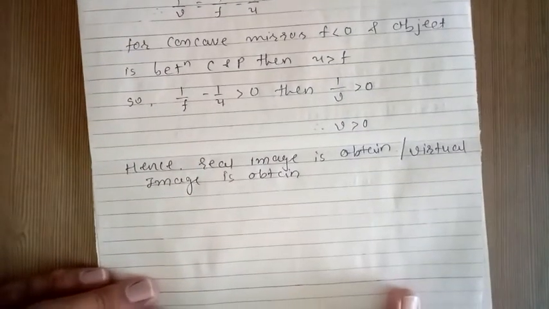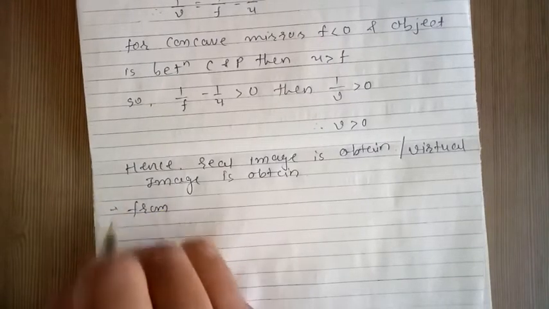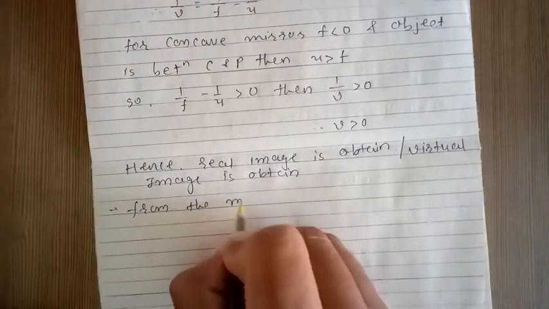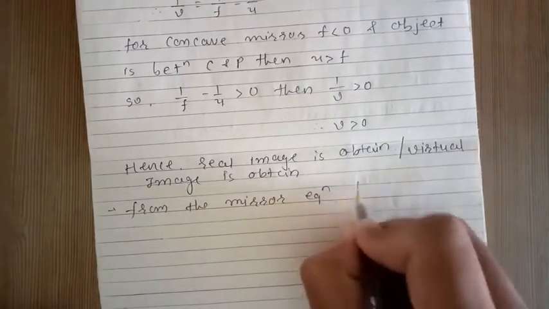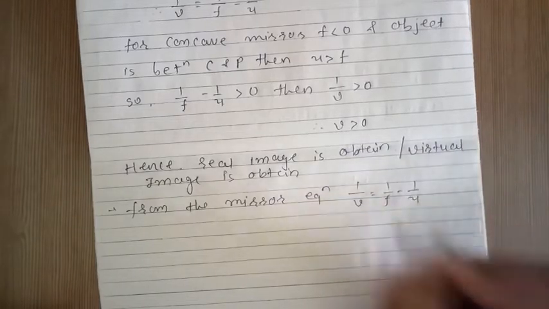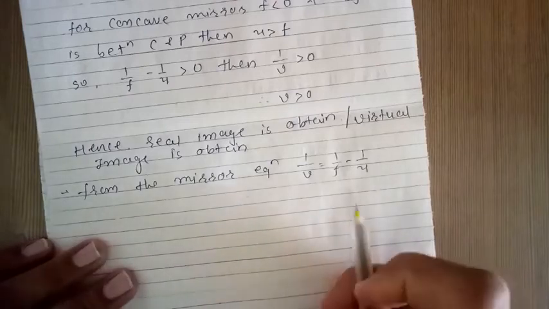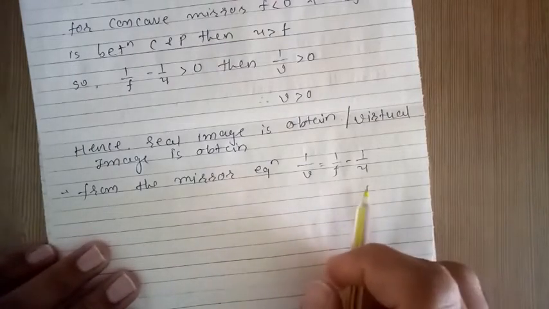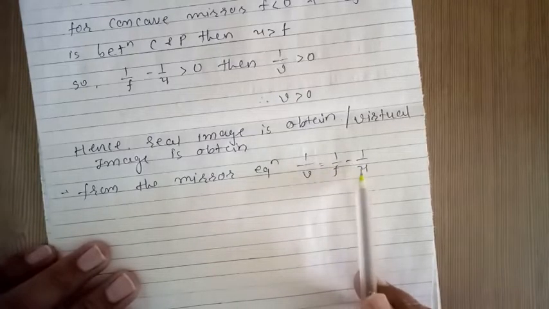So once again, from the mirror equation, 1 by v is equal to 1 by f minus 1 by u.